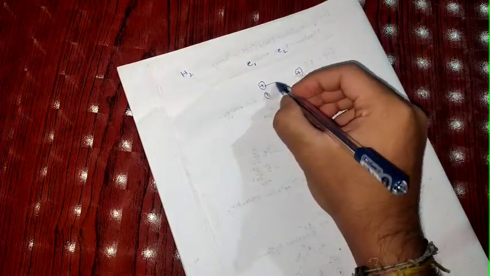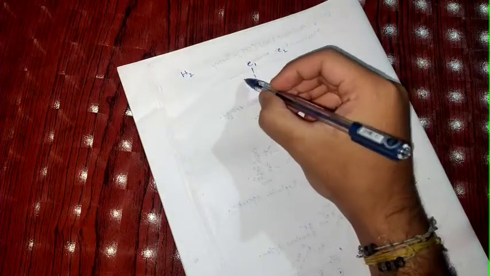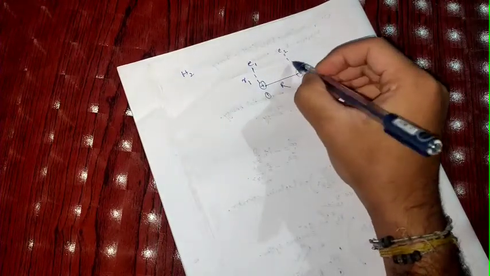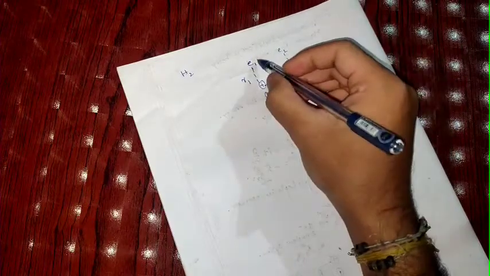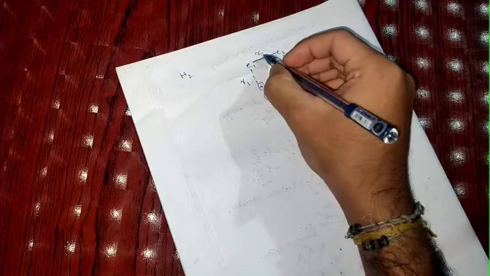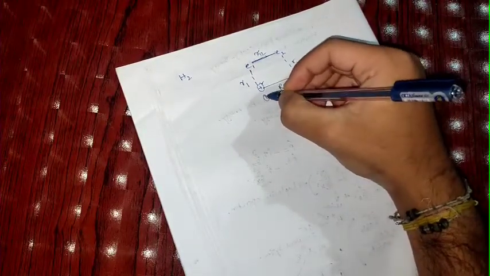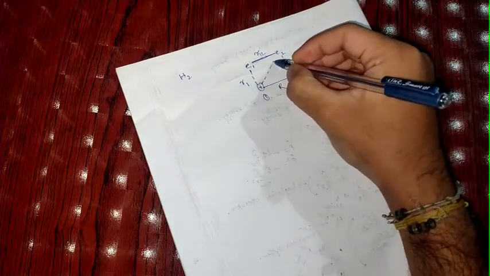The distance between the nuclei we consider as r, and the distances of the electrons from the nuclei are r1 and r2. Suppose these two electrons are separated by a distance of r12, and there is also interaction between electron 2 and nucleus 1.